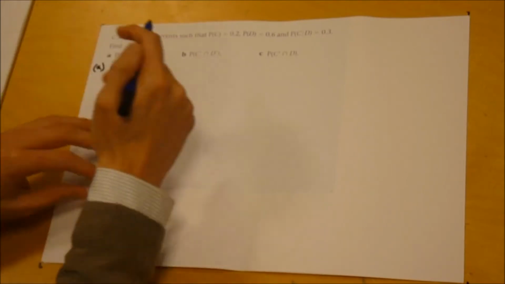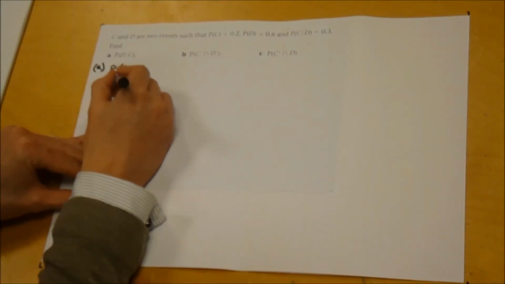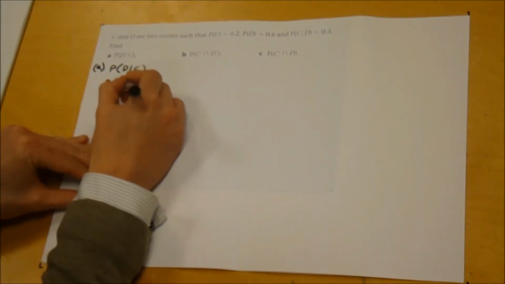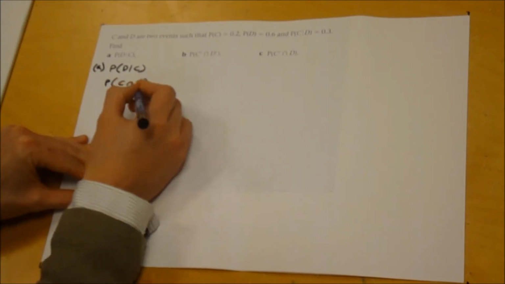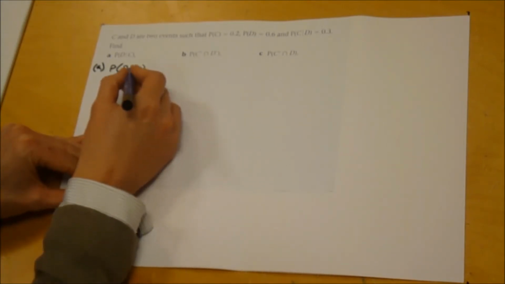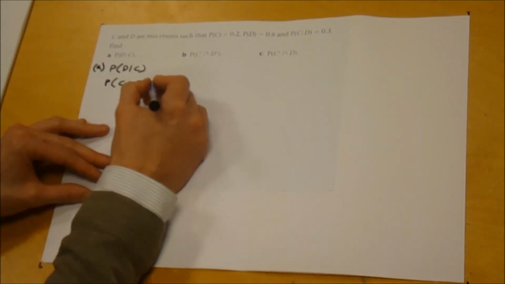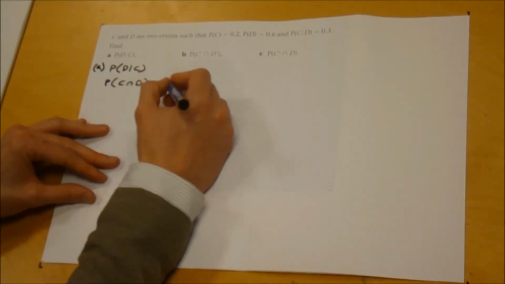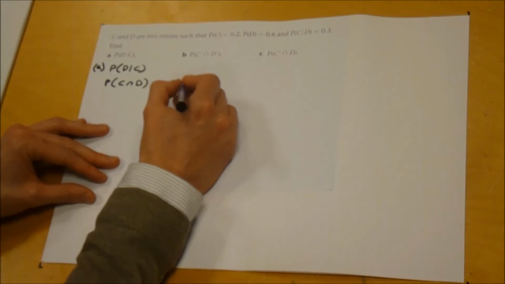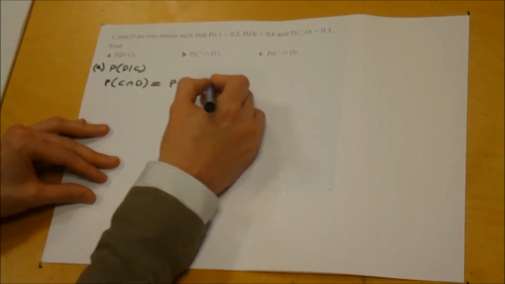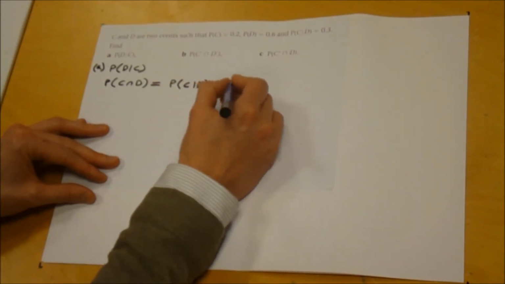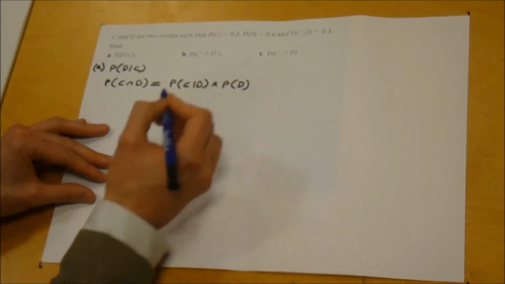Now I'm going to do this using the multiplication rule twice, because what I really want to know is the probability of C and D occurring, because then I can use that to find the probability of D occurring given C is occurring. I can work this out because I know that this equals, from the multiplication rule, the probability of C given D times the probability of D occurring.